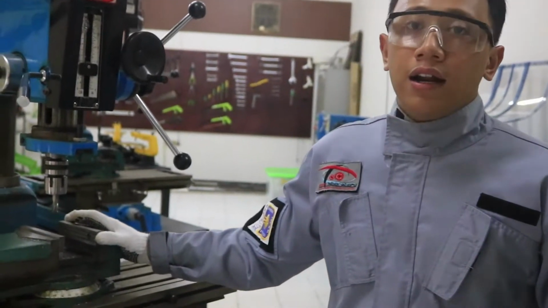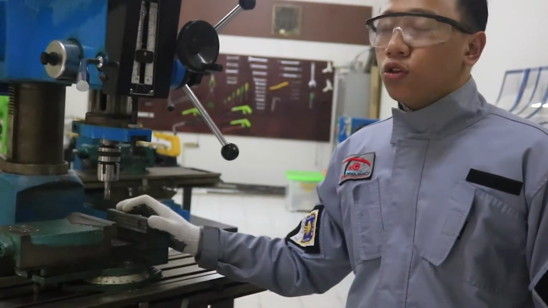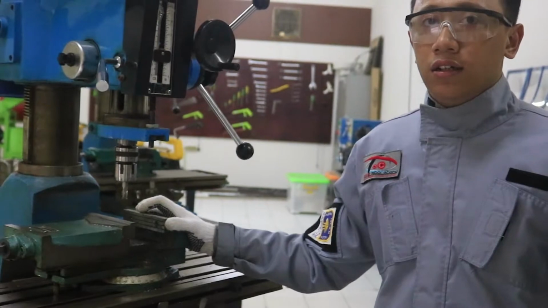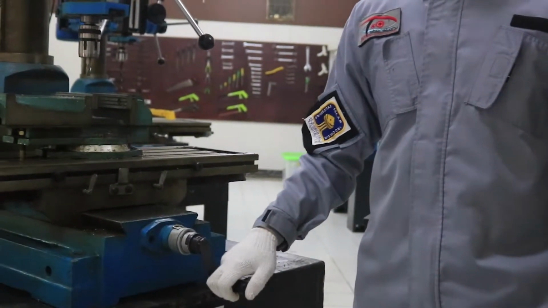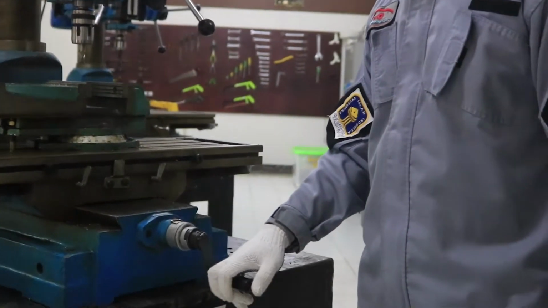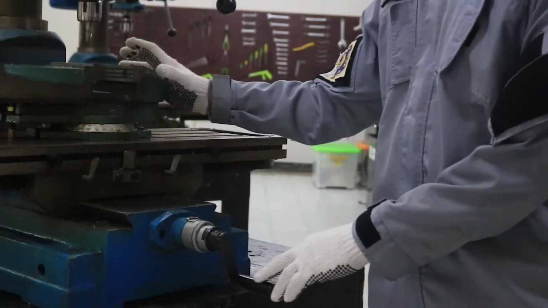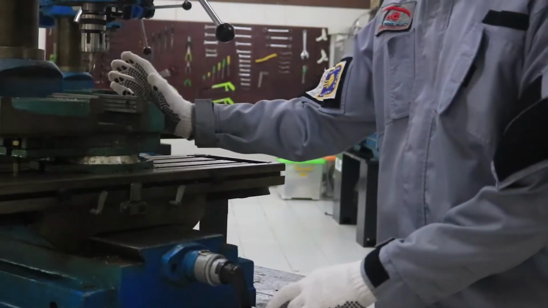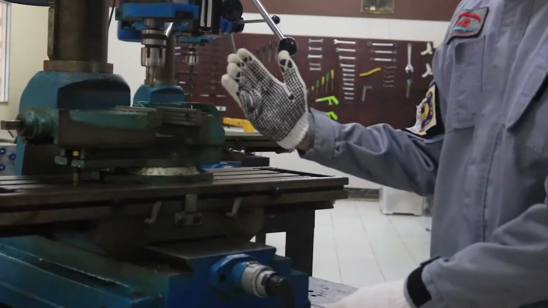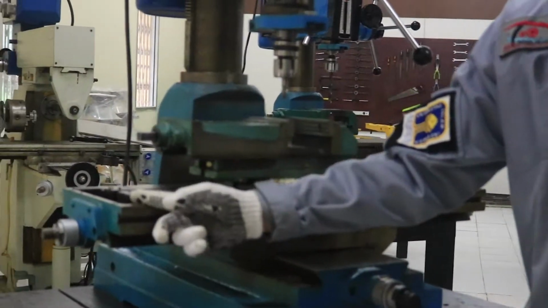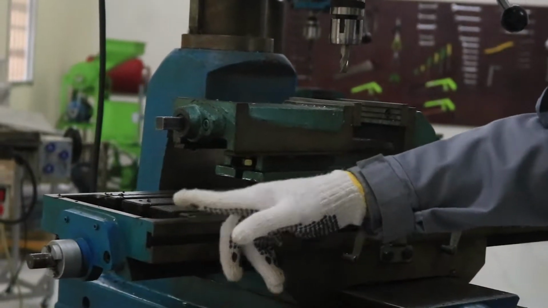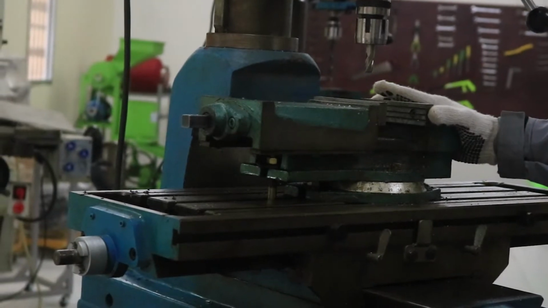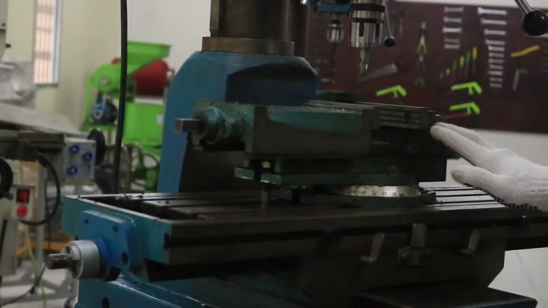The first component is the vise. Vise is used to clamp the workpiece. The second component is the saddle traverse crank, which is used to move the work table forward and backward. The third component is the table traverse crank, which is used to move work table to the right and the left side.